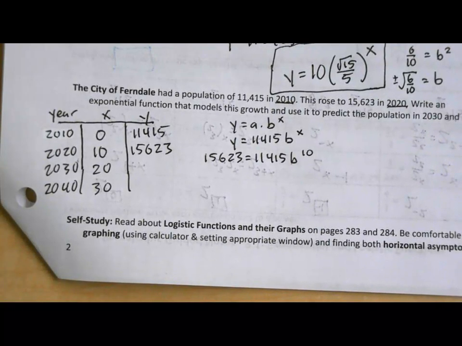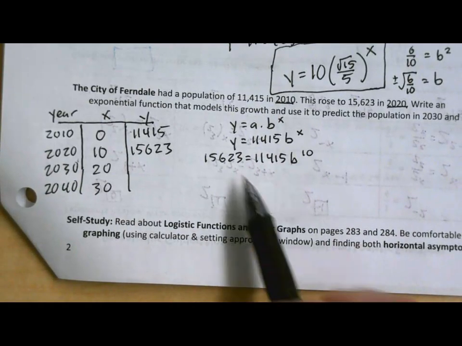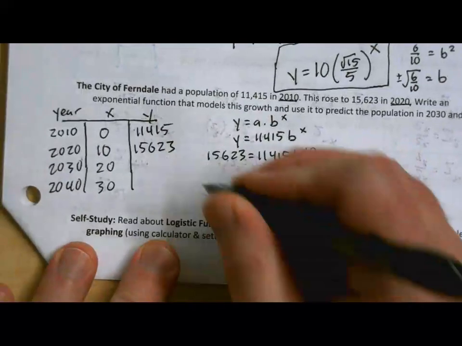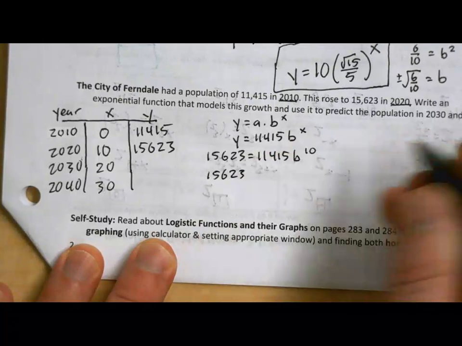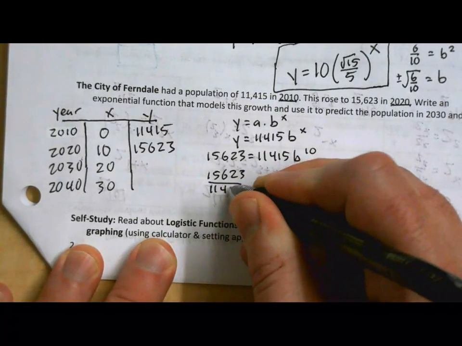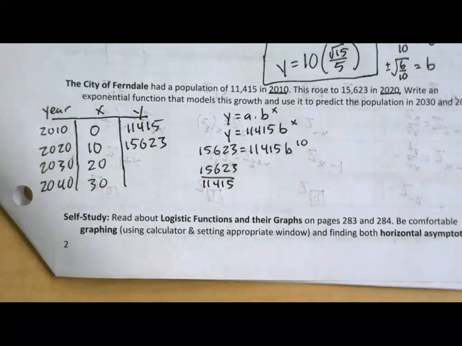So what we're going to do instead is solve this until we get b by itself with fractions and radicals and everything, and then we'll type it into the calculator all at once, okay? So we're not typing this in. I am just going to write it. If I divide on both sides by 11,415, we would just have this big old nasty fraction here, but that's okay.